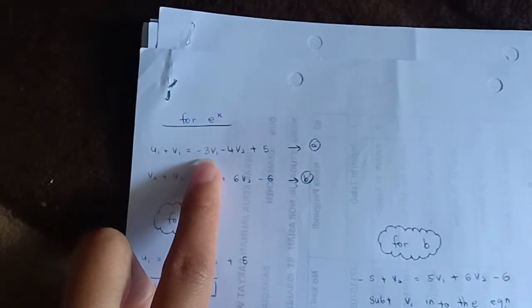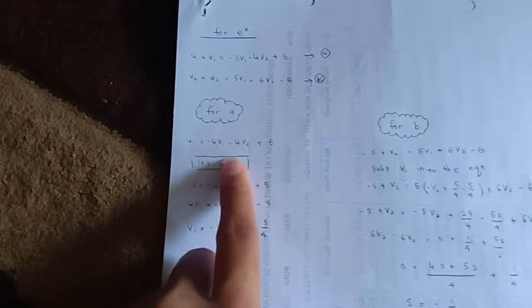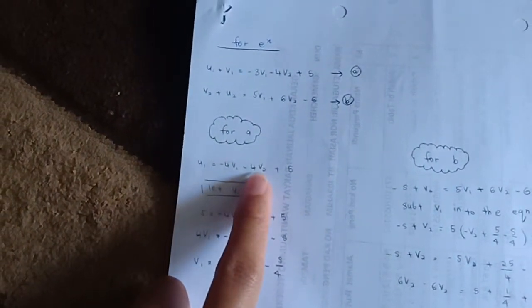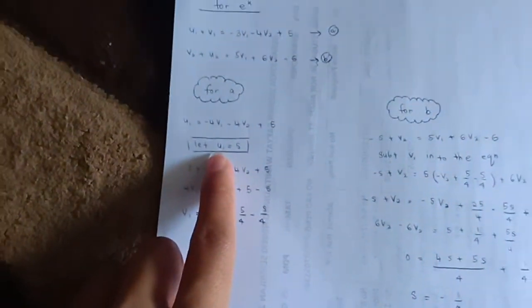Okay, for the ex, there is ex coefficient on both sides, and I get this equation: u1 plus v1 equal to negative 3 v1 negative 4 v2 plus 5, and v2 plus u2 equal to 5 v1 plus 6 v2 minus 6. Okay, this is a and this is b. Okay, for a, let's look at a first. u1 equal to negative 4 v1 minus 4 v2 plus 5. Okay, I just bring the v1 to the left hand side and settle it down, and also we will assume u1 equal to s as previously.